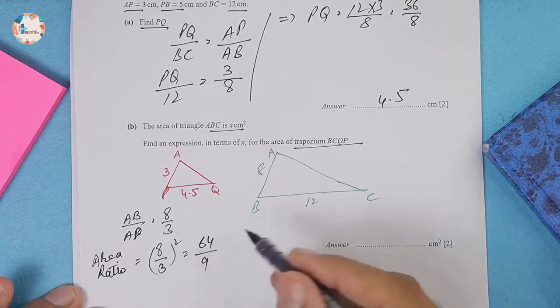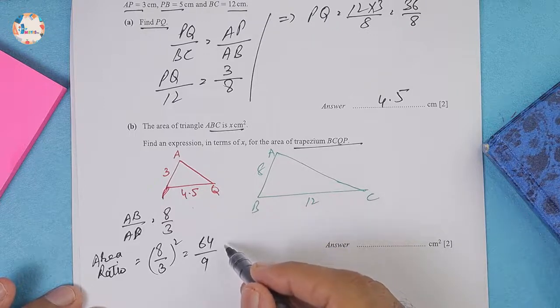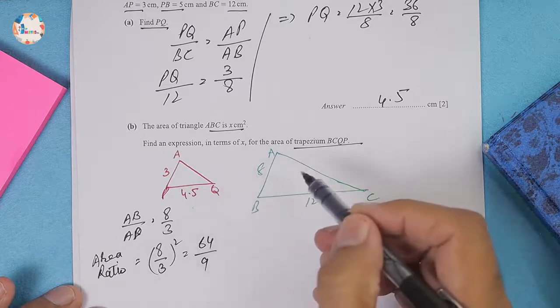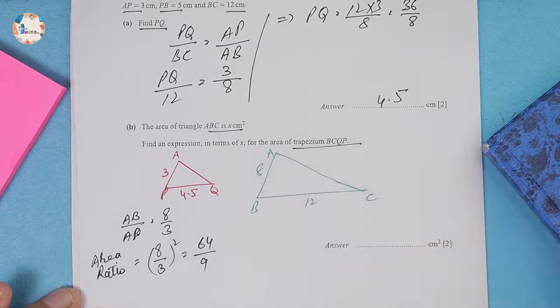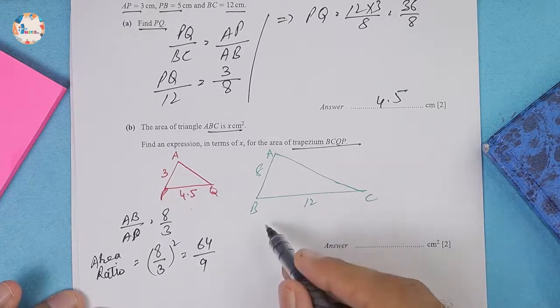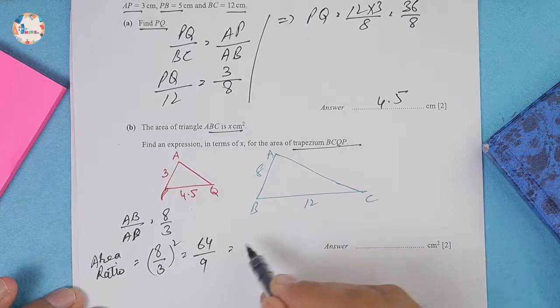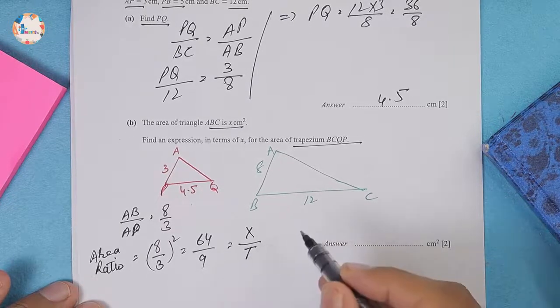And this 64 over 9 we can equate to the area of the bigger triangle divided by the area of the smaller triangle. So x over, we can write the smaller triangle as, for example, T.